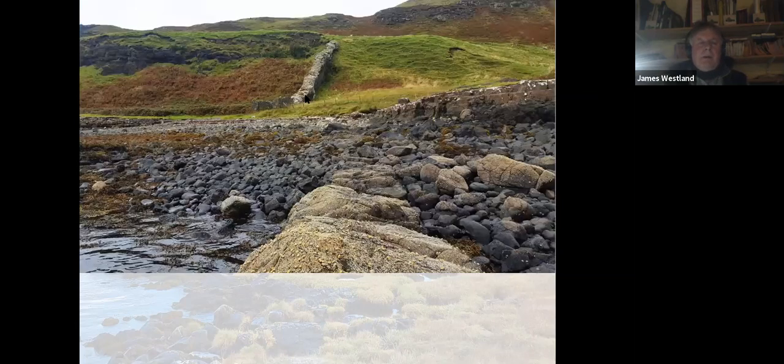From the shore, this was taken at really, really low tide. It was an amazingly low tide this particular day, and I was able to get right out here. You can see the dike coming down, but it sort of disappears at this point. You don't really see it cutting across the shore. But then when you come down here, you pick it up again.